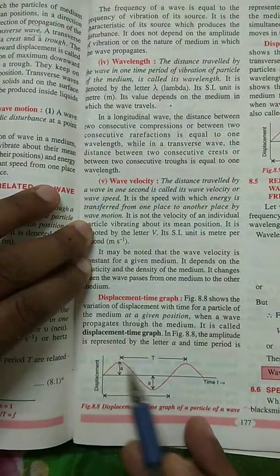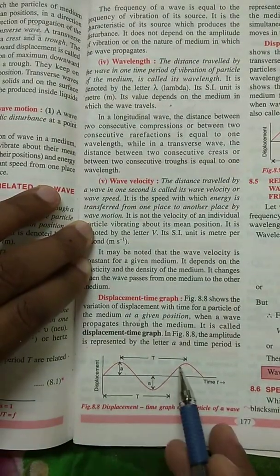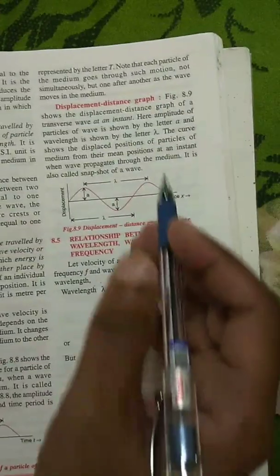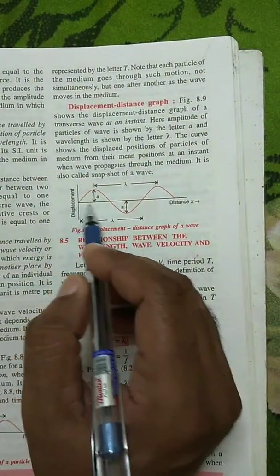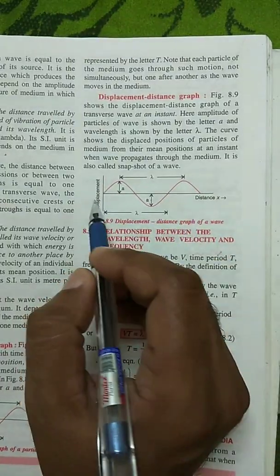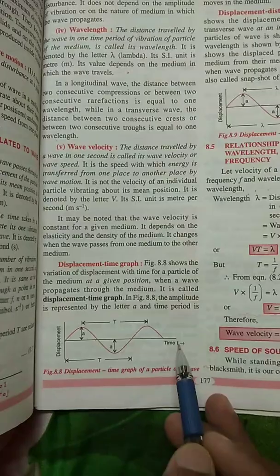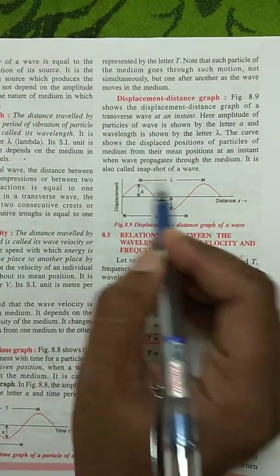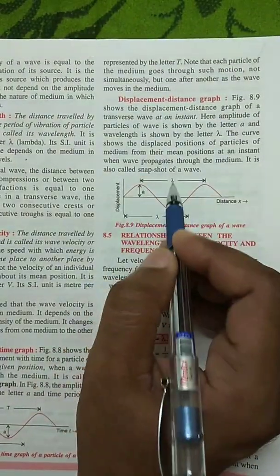So this is the distance between two consecutive crests. This is called the wavelength. In this graph it will be very easy for you to understand, because the shape is similar, but this is the displacement distance graph and this is the displacement time graph. Now you can see the distance between two consecutive crests is called one wavelength, that is lambda.